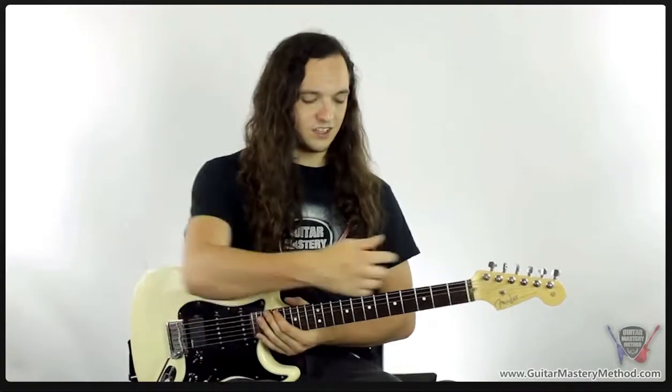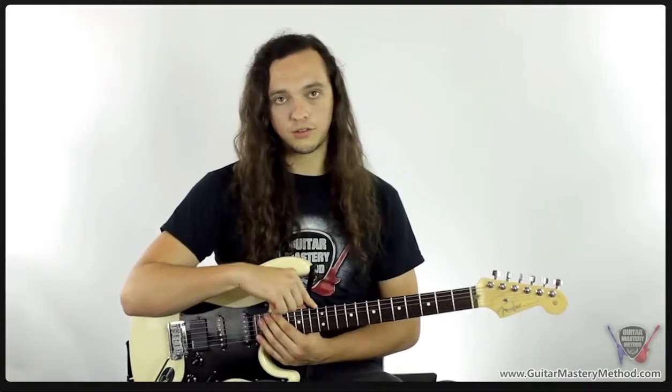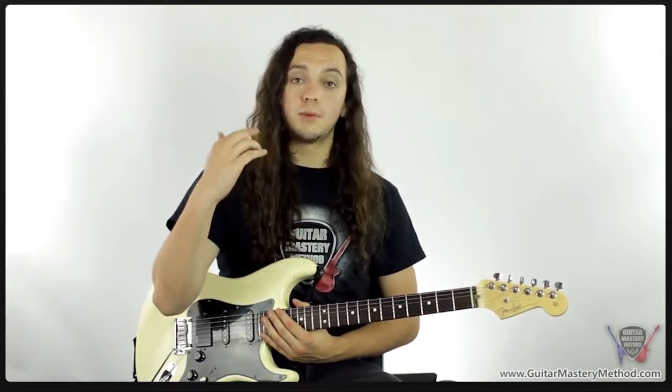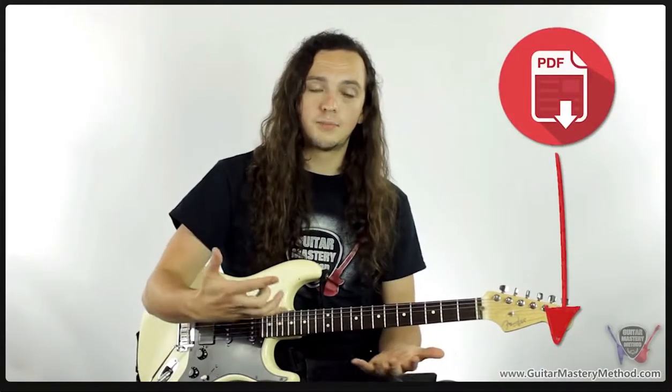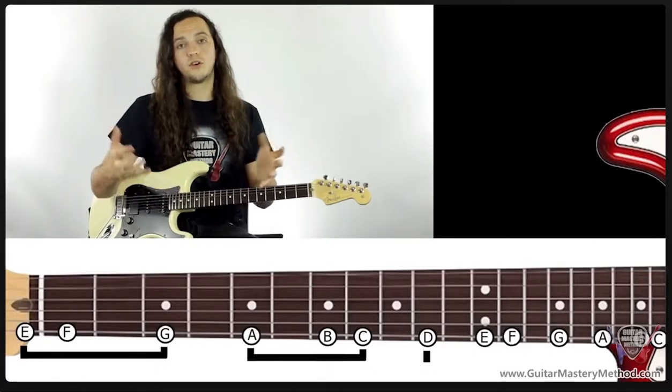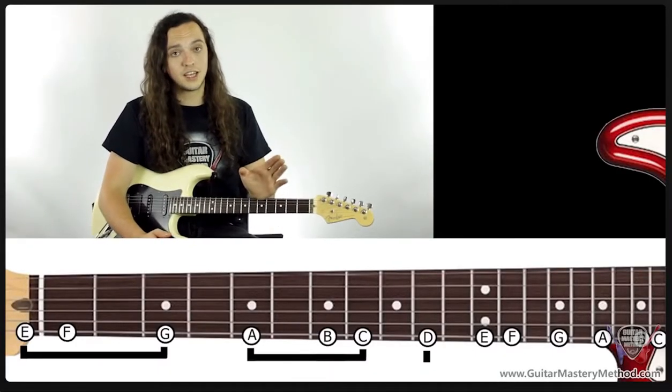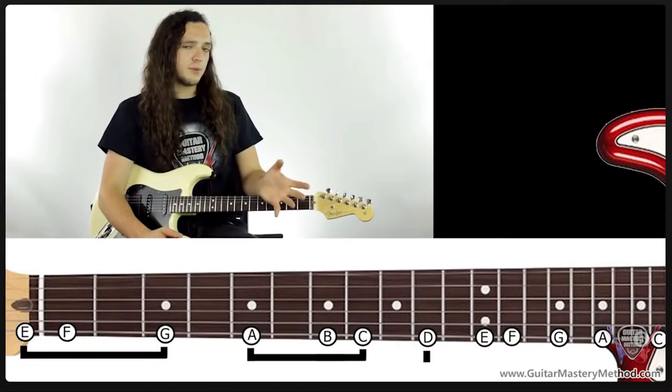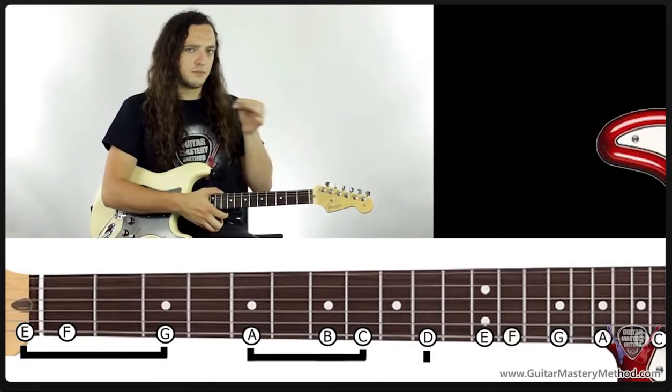But the main thing is that you just have them sorted up to the 12th fret. So remember that just below in the PDF file download you have a diagram that's going to show you all the notes on the top string in case you do forget. And just remember that the sharps and flats just sit in between those notes.